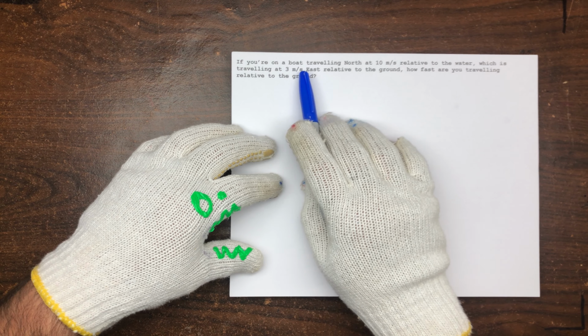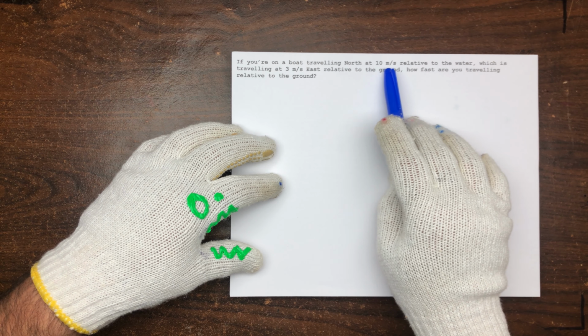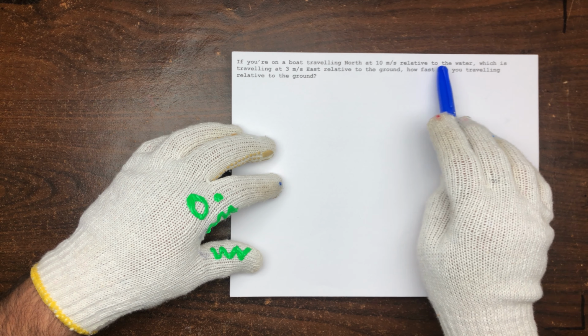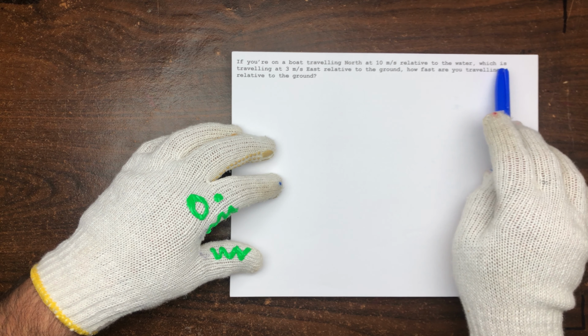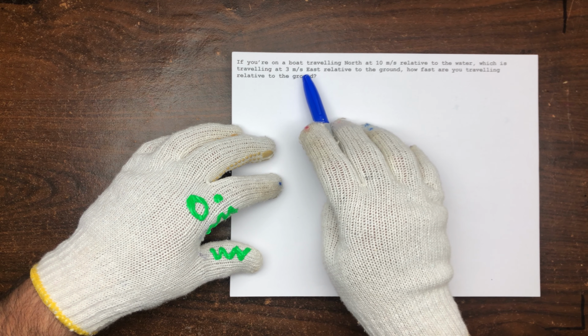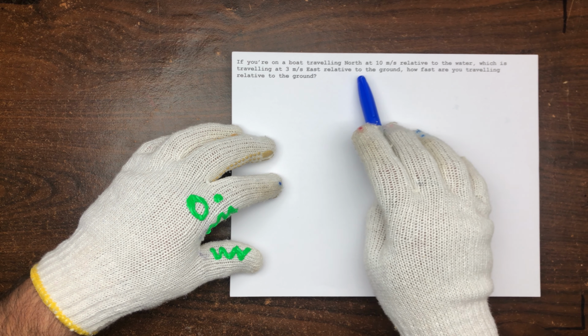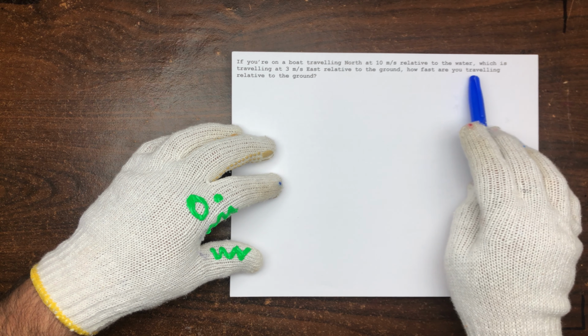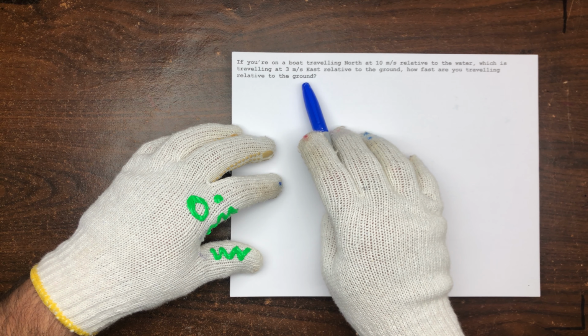If you're on a boat traveling north at 10 meters per second relative to the water, which is traveling at 3 meters per second east relative to the ground, how fast are you traveling relative to the ground?